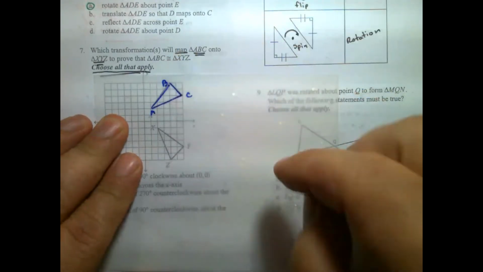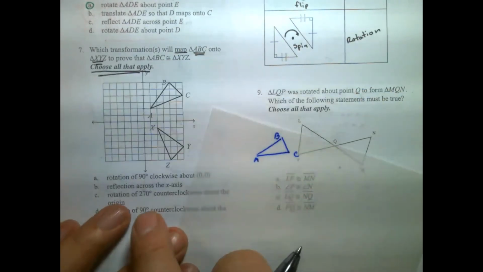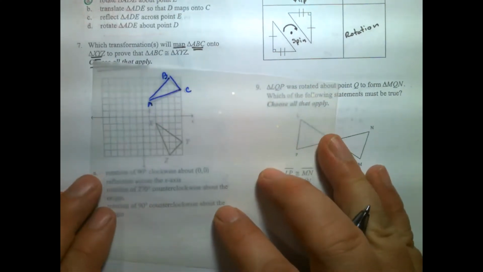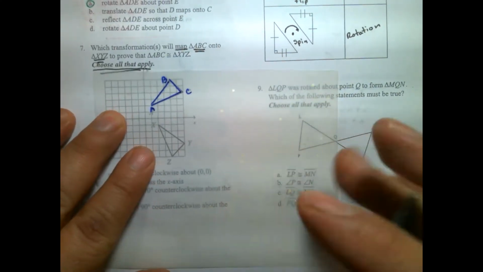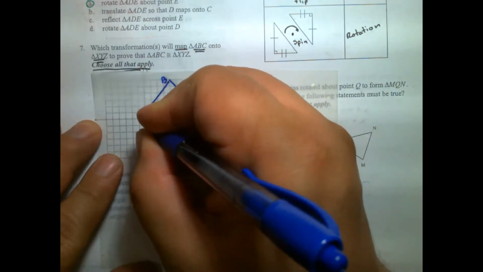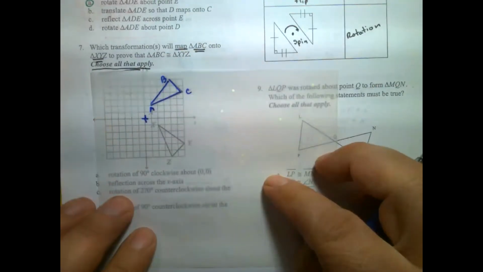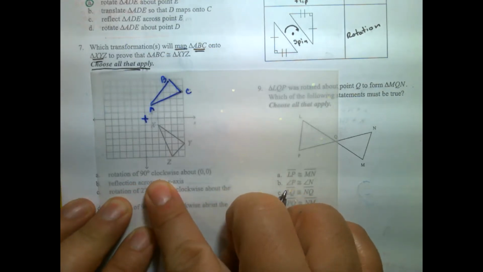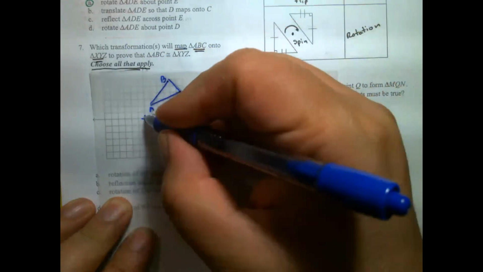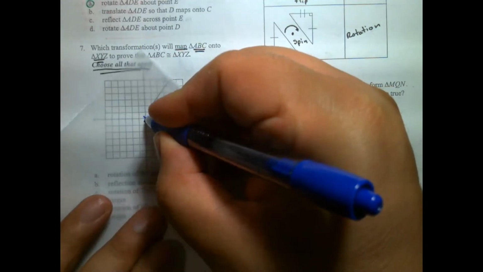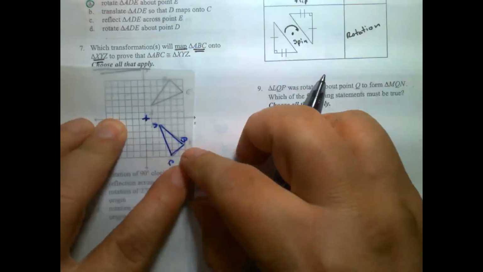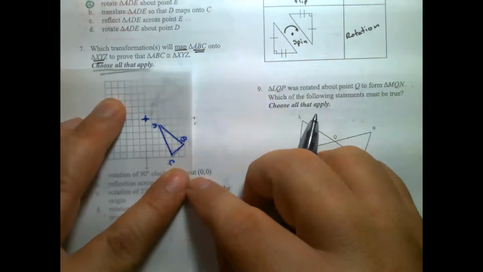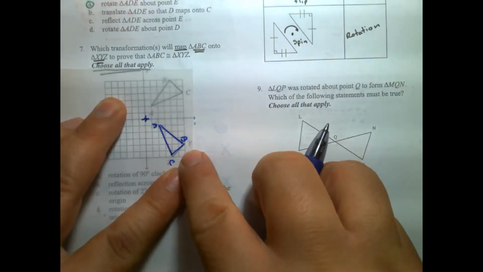Mapping means it needs to land perfectly on top. So it says do a rotation of 90 degrees clockwise about 0, 0. Okay, so here's 0, 0. There's our little plus sign that we're used to using. And now I'm going to spin it. It says 90 degrees clockwise. So with the clock, 90 degrees. So there's the plus sign. And just like that, well, look at that. It landed perfectly on top of it.